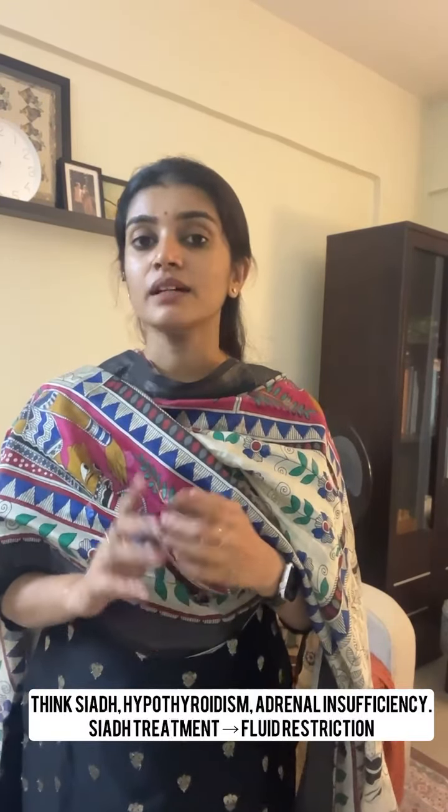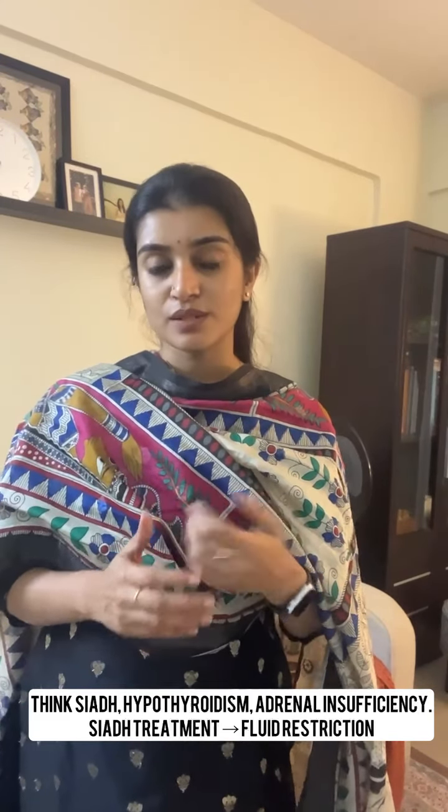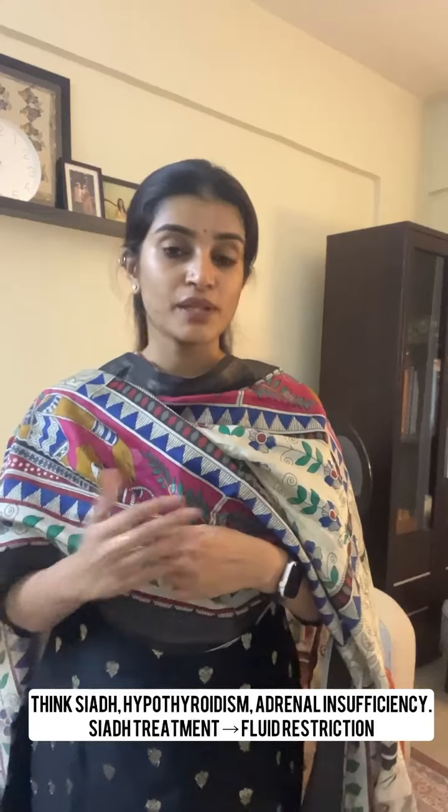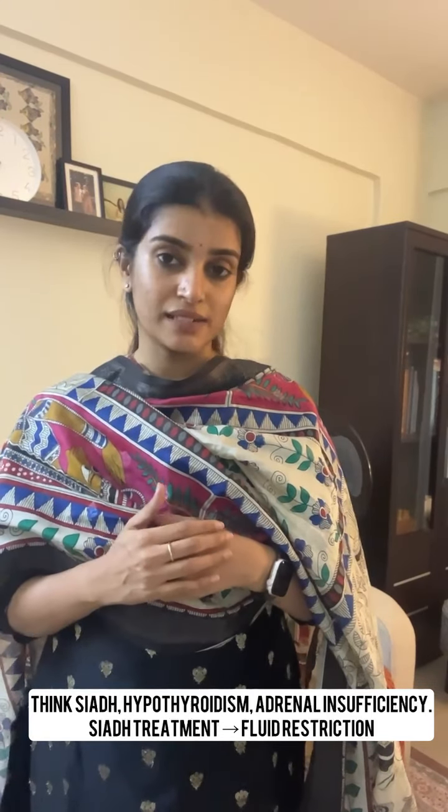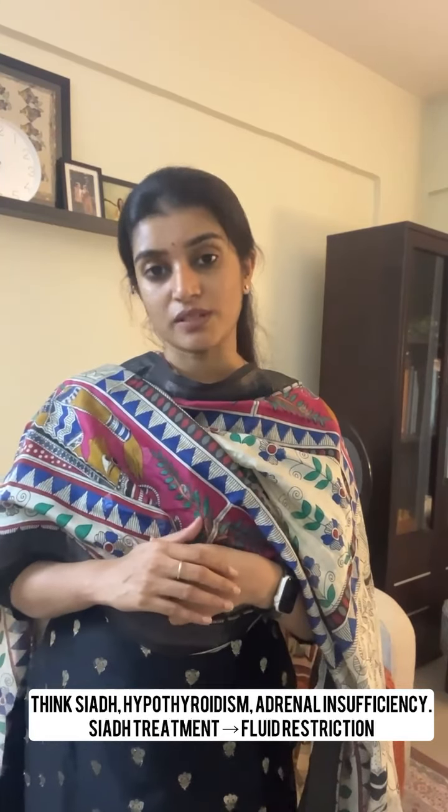If the patient has a normal volume status, it is a euvolemic hyponatremia. It is usually associated with SIADH. It can be associated with thyroid dysfunction or an adrenal insufficiency. The treatment is usually to treat the underlying cause, and in SIADH, you can ask them to restrict fluids.